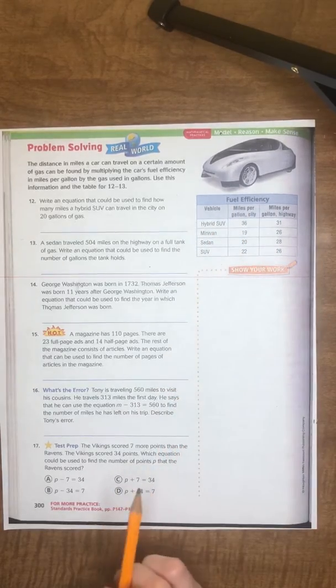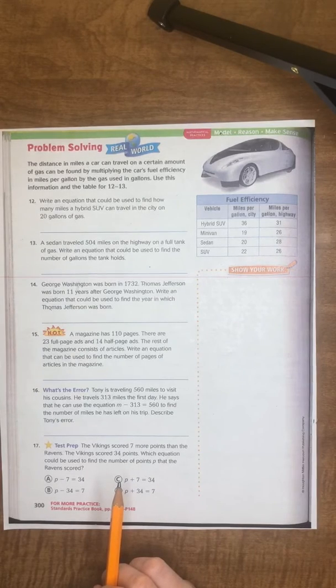Number 12, write an equation that could be used to find how many miles a hybrid SUV can travel in the city on 20 gallons of gas. Number 13, a sedan traveled 504 miles on the highway on a full tank of gas. Write an equation that could be used to find the number of gallons the tank holds.